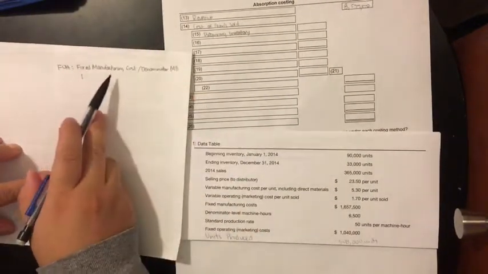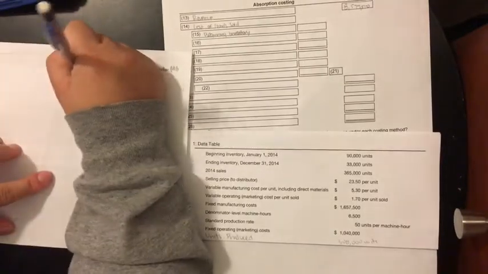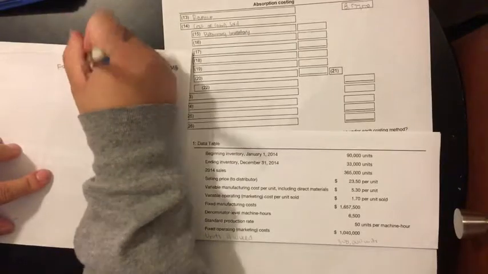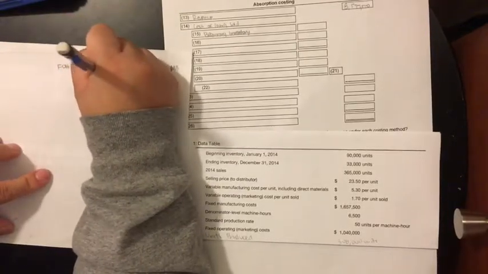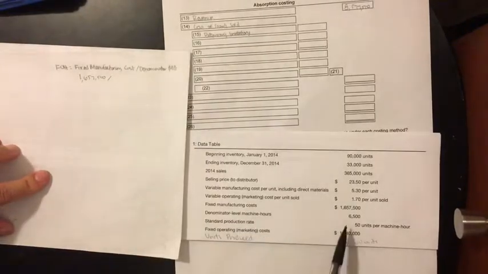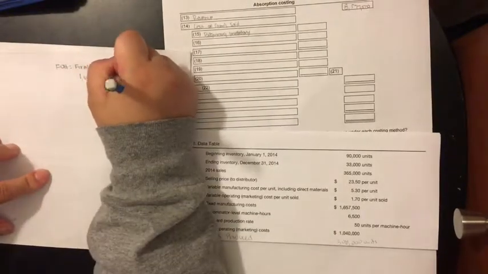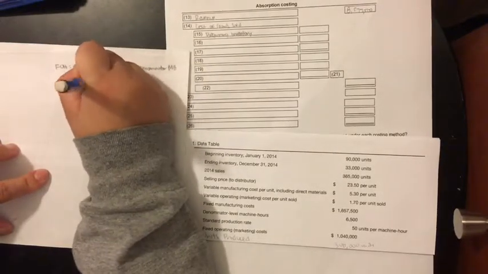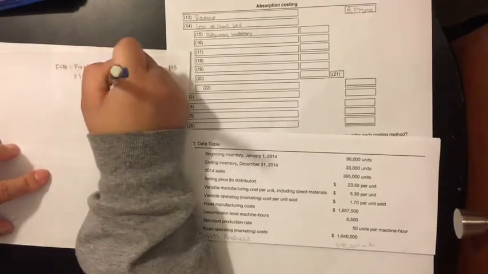So our fixed manufacturing cost is $1,657,500. And our denominator for machine hours is 6,500 machine hours. And that's going to give us $255 per machine hour.